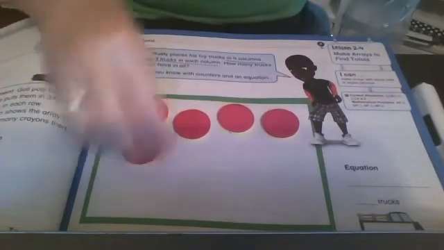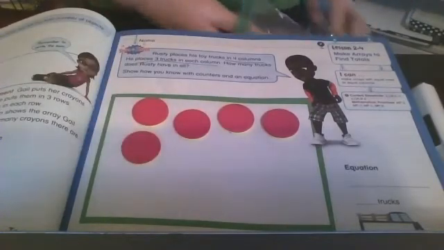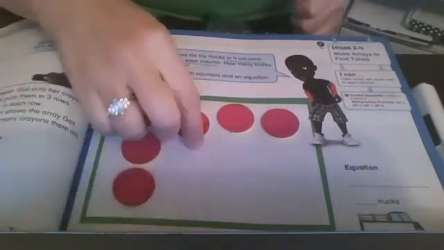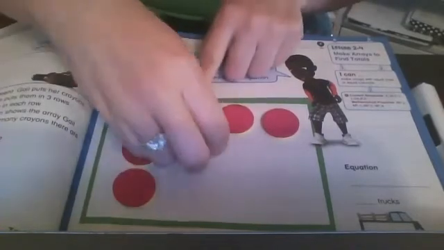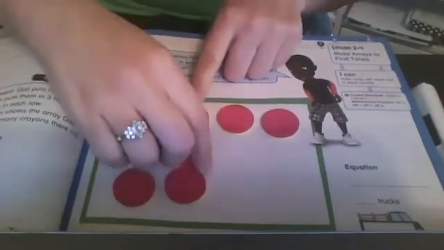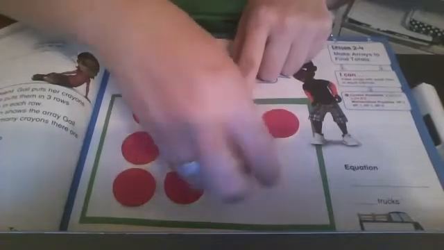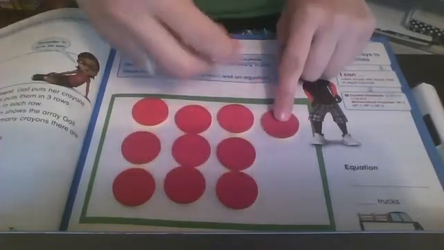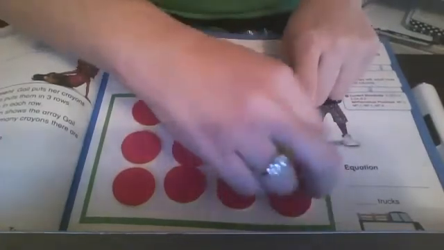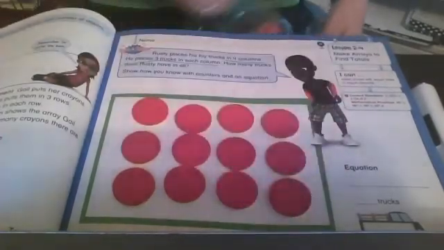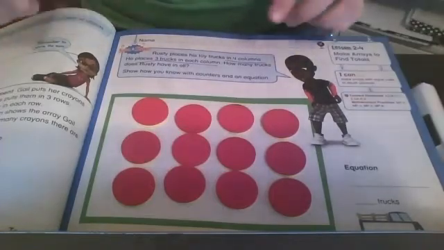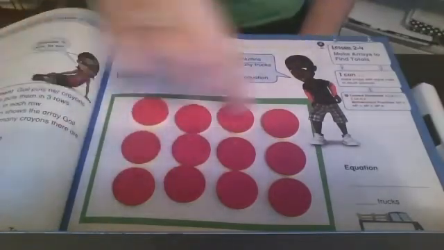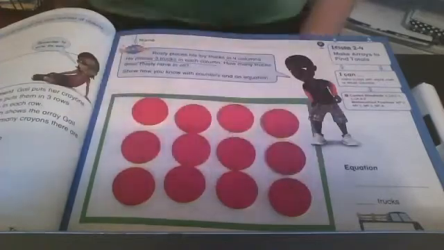Okay, so I have 1, 2, 3 in my first column, 1, 2, 3 in my second column, 1, 2, 3 in my third column, and 1, 2, 3 in my fourth column. And you'll notice that when I do that, I also have formed rows, haven't I? Yes, for a complete array.